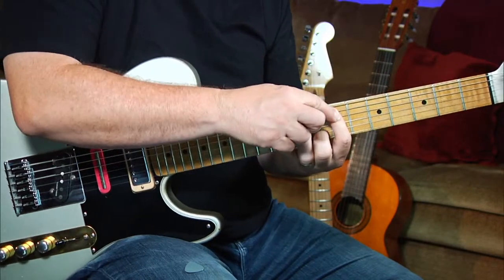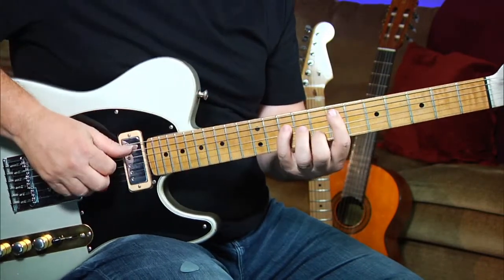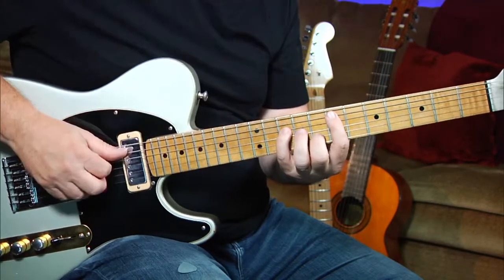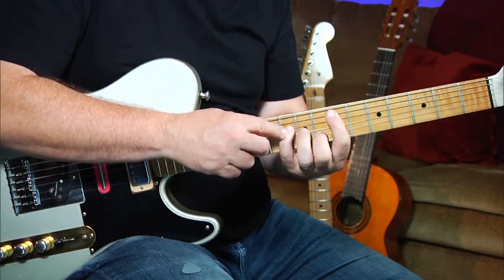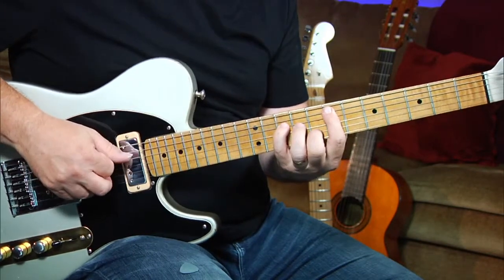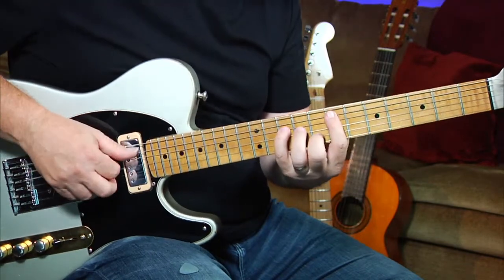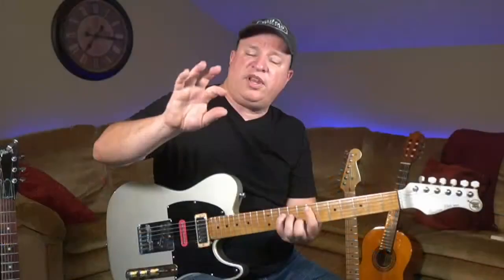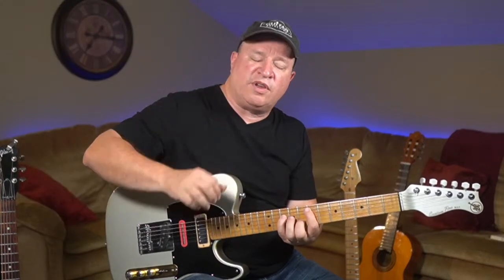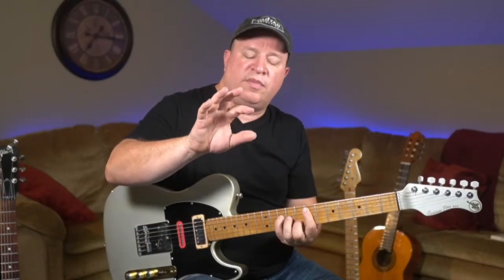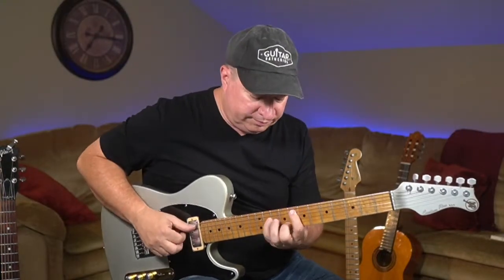We have the first finger on the, this is a C major shape. First finger on the 5th string at the 7th fret, 4th string at the 10th fret with my pinky, and then I have the 2nd string with my 2nd finger at the 8th fret. And I'm plucking with my thumb, my index, and my ring finger.